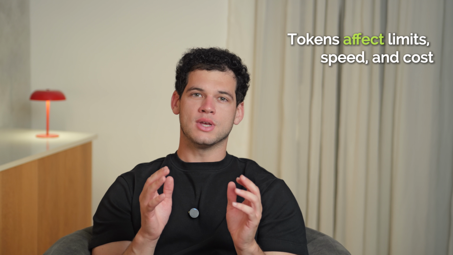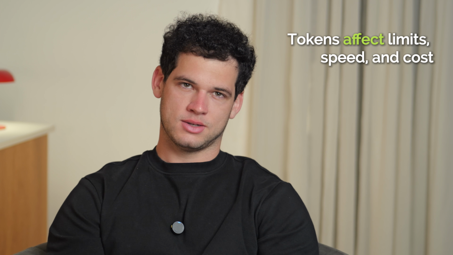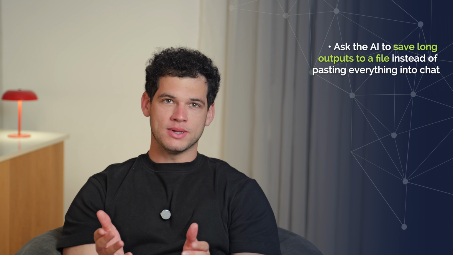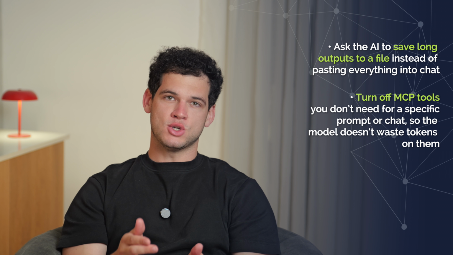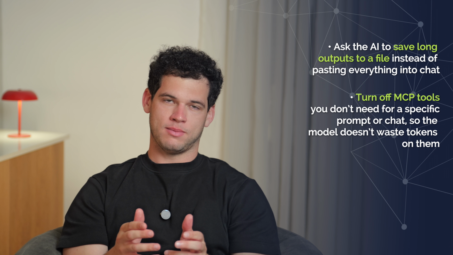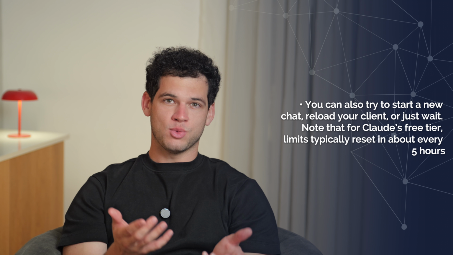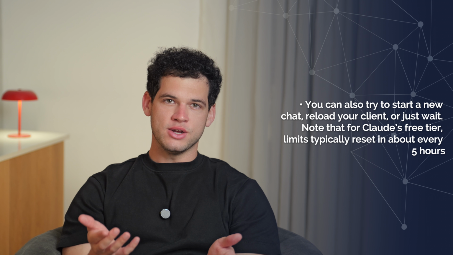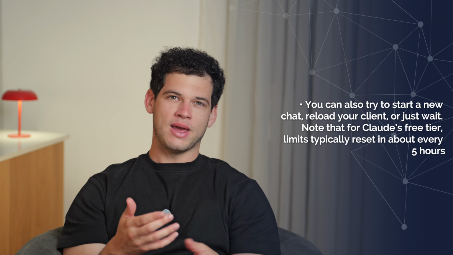To keep your token use and expenses under control, try this. Ask the AI to save long outputs to a file instead of pasting everything into chat. Turn off MCP tools you don't need for a specific prompt or chat so the model doesn't waste tokens on them. Keep your prompts tight, be specific, avoid repetition, and define the exact output format you expect. You can also try to start a new chat, reload your client, or just wait. Note that for Claude's free tier, limits typically reset about every 5 hours.